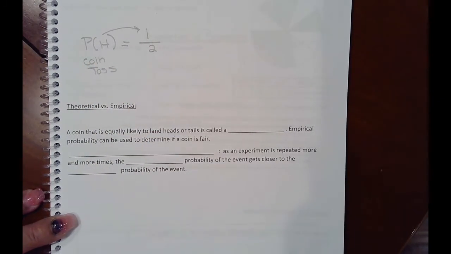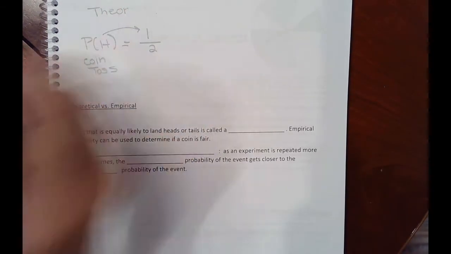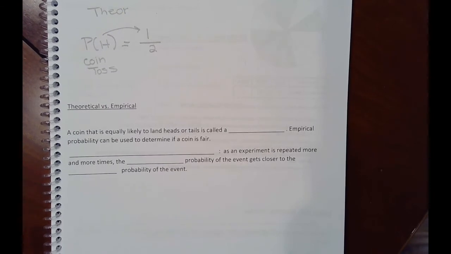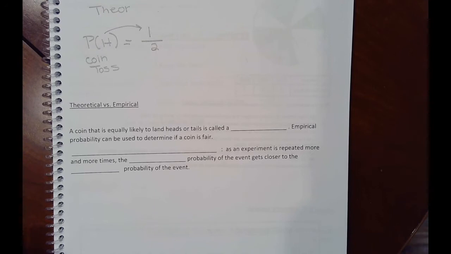So this is what we refer to as theoretical probability, as opposed to experimental probability, also known as empirical probability, where you're actually going out into the field, collecting data, organizing it in a table, then doing the probability.